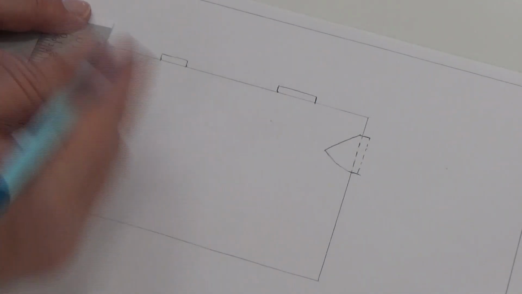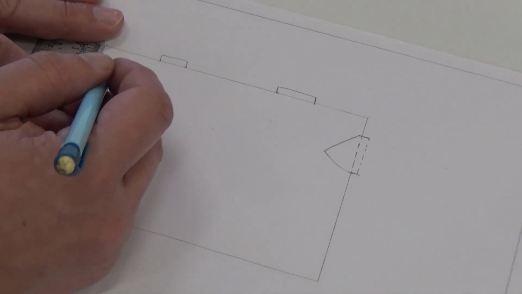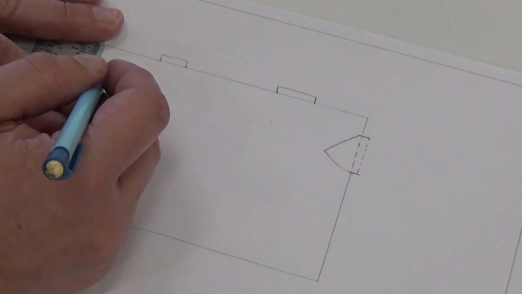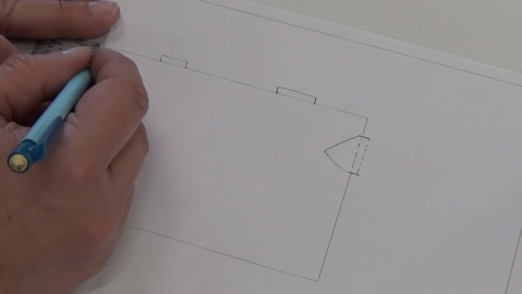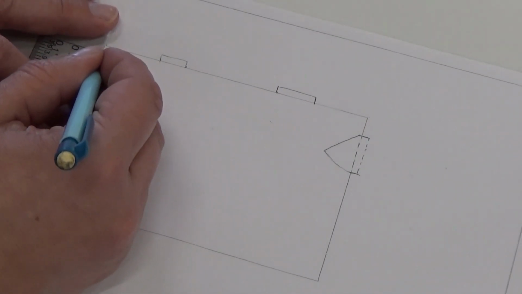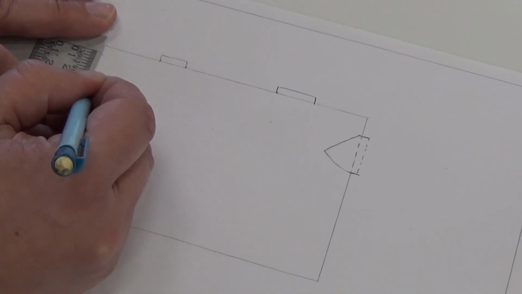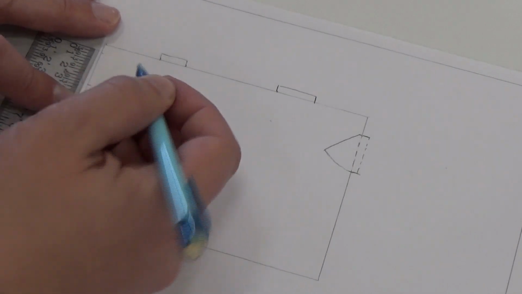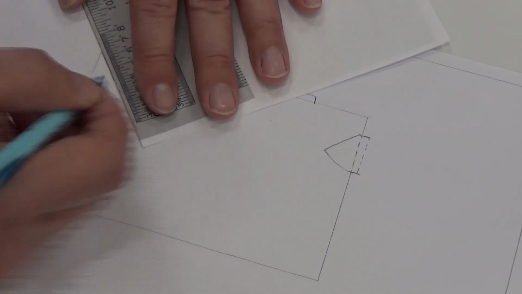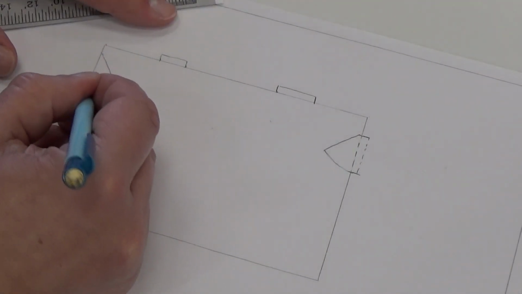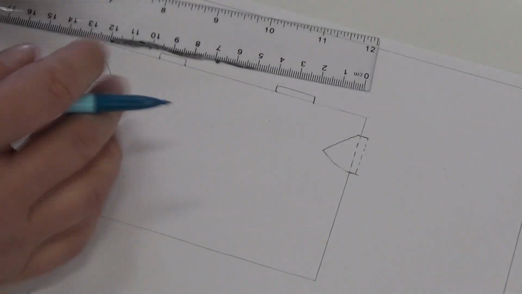Come over on this side. And let's see, what was that one? It starts about here and is 3 feet. The door swings that way.